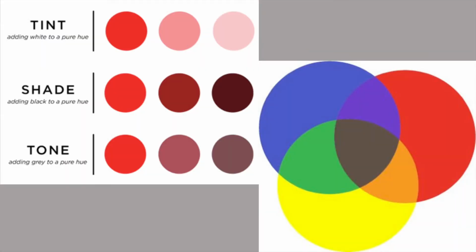So here you can see the difference between a tint, a shade, and a tone. The tones look more muted, the shades are darker, and the tints are lighter. And the picture on the right-hand side is showing that when you mix all three primary colors together, that is when you get a neutral. It'd be more like a brown.